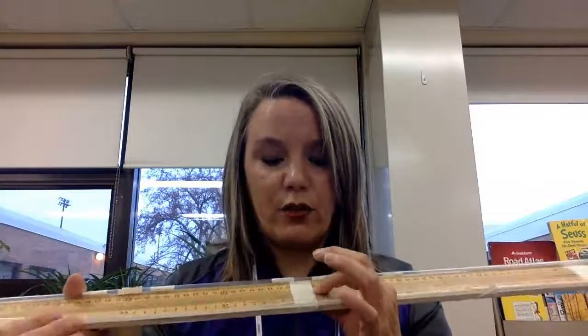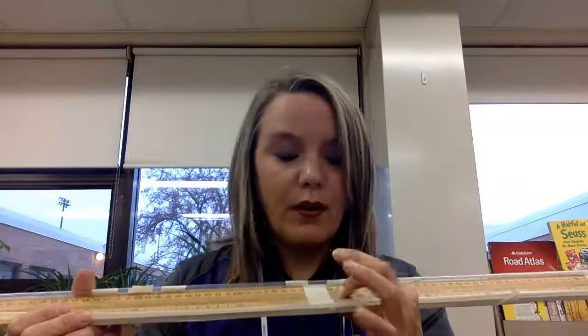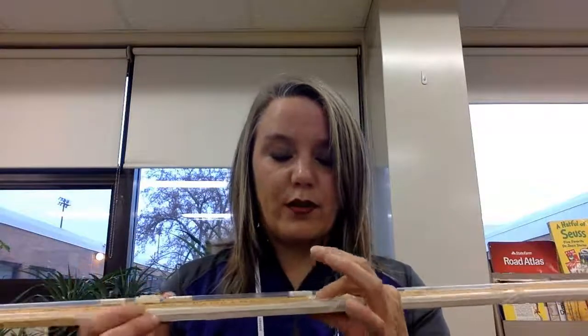tape, okay? Because we don't want to have so much tape on the ramp that it creates more friction. We don't want it to have a big bump that the car will encounter, okay? So as the least amount of tape as possible to tightly tape these two together.